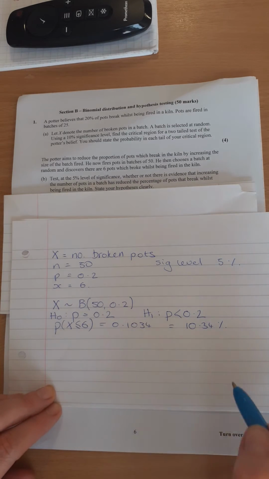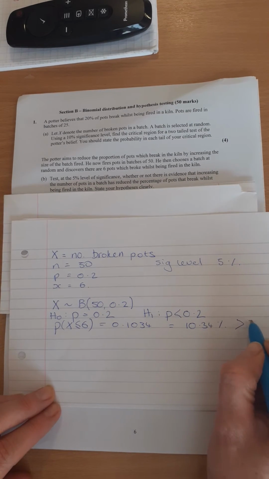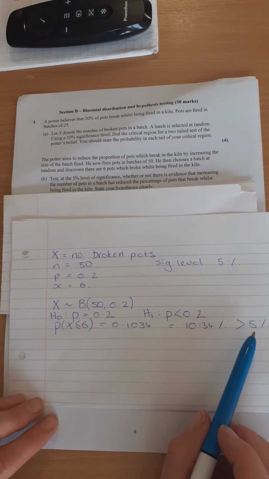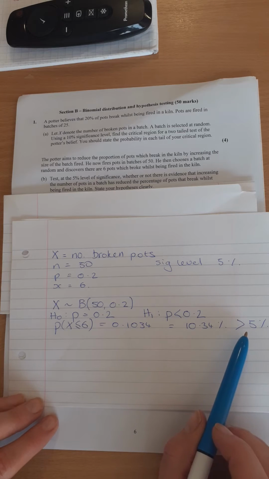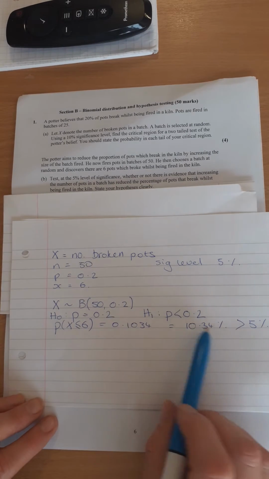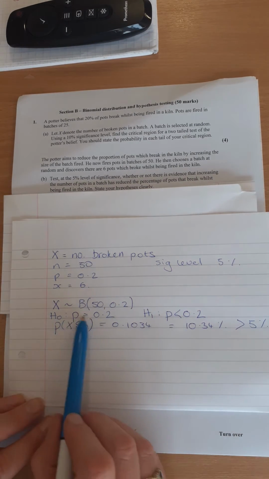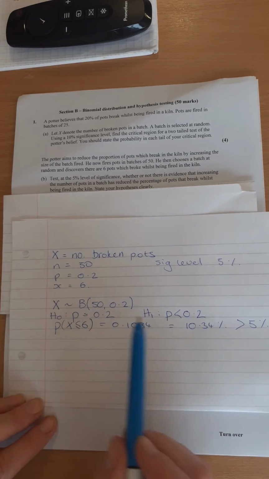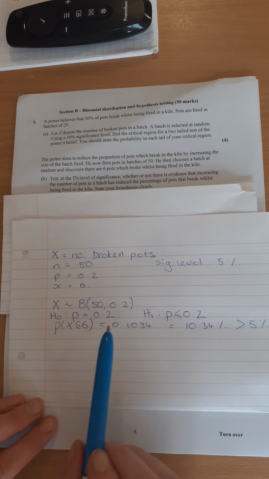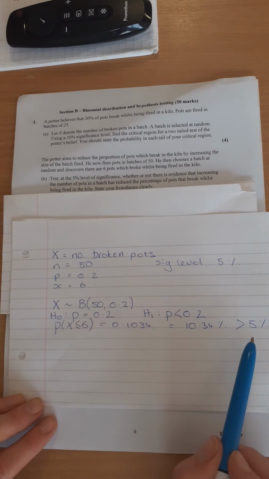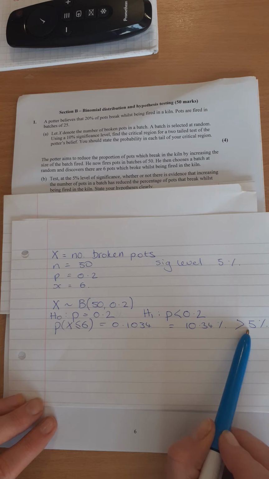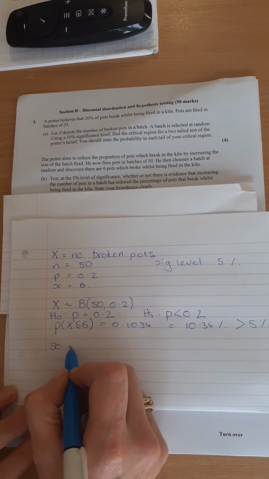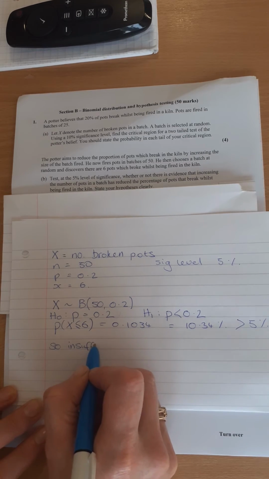That's greater than the significance level. So it's a 10% chance of happening. We're only interested if there's only a 5% chance of it happening. So this means that probably our P equals 0.2 is correct. We would only think that this isn't correct if there was a less than 5% chance of it happening. So there is insufficient evidence to reject H naught.